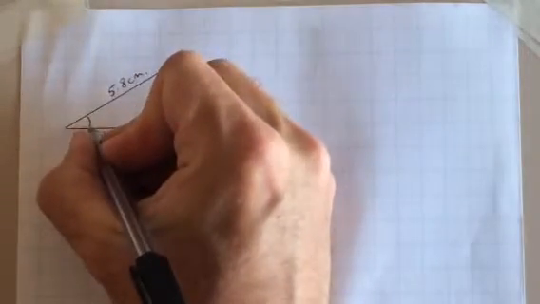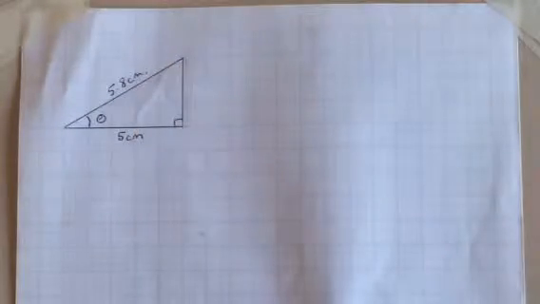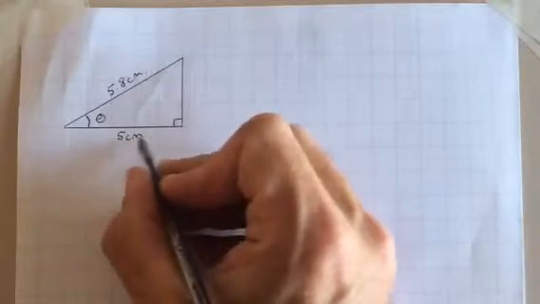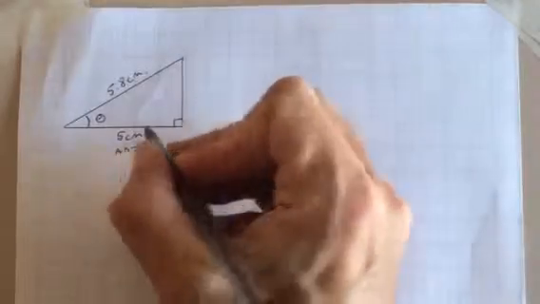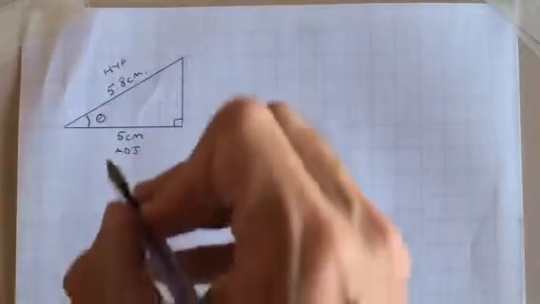Now we want to work out this angle here. I'll call it theta. We know that this side, the adjacent, is 5 centimetres, and this side is the hypotenuse, which is 5.8 centimetres.